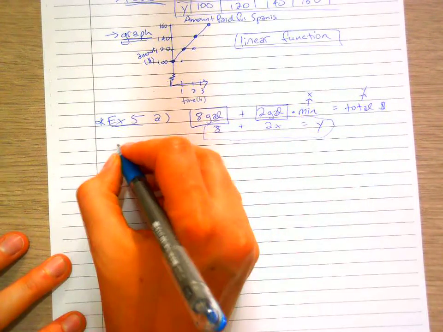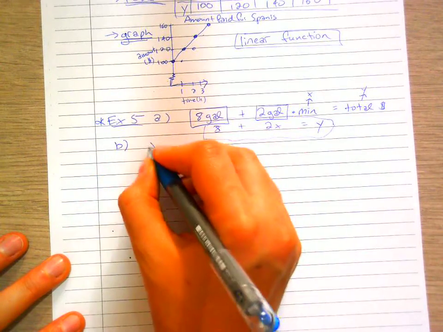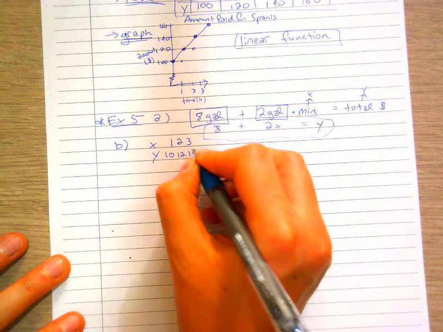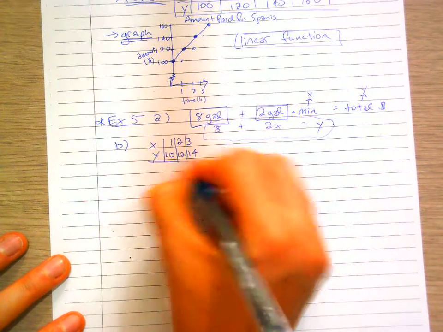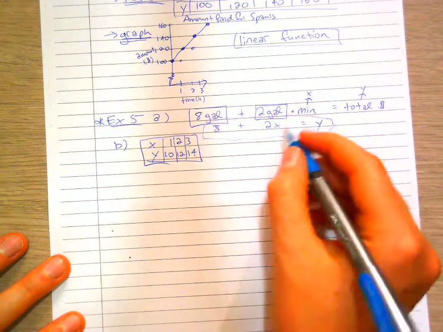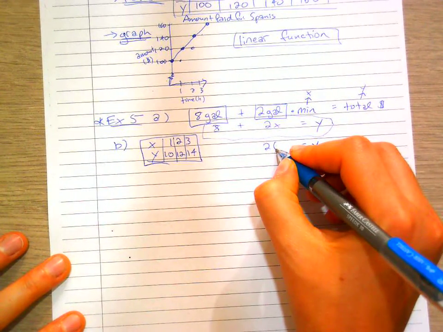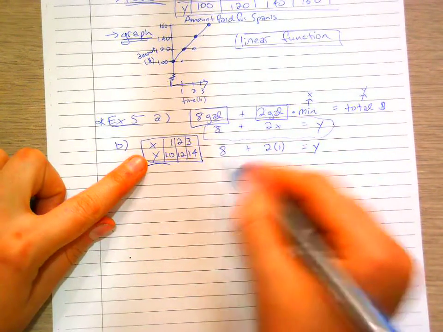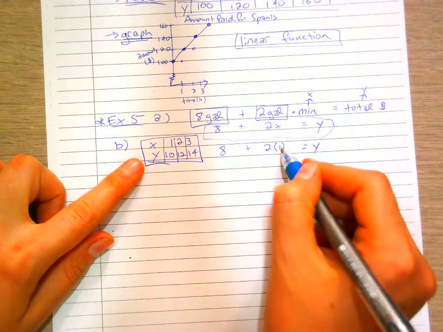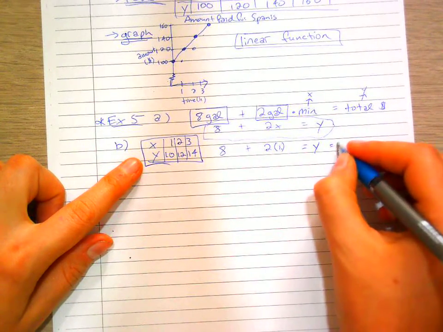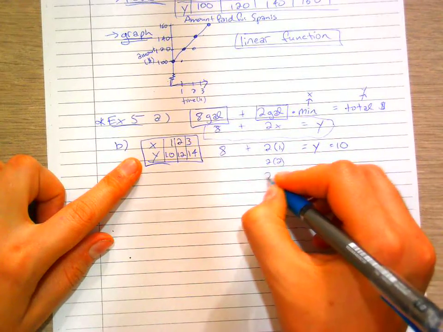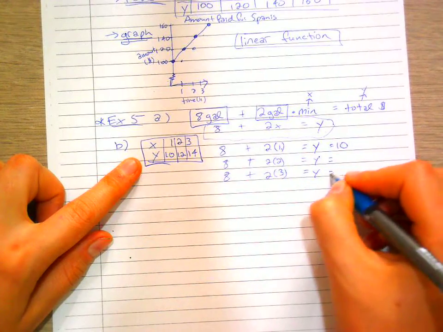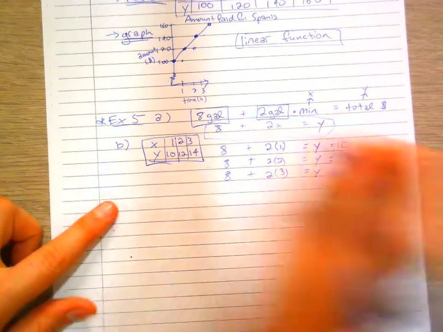B says construct a table of values. So we put 1, 2, 3, and y is going to turn out being 10, 12, and 14. In this equation, x is 1, so y would be 10, because 2 times 1 is 2, plus 8 equals 10. You could do the same thing with 2 and 3, and y would equal the other two values. That's how we get those.